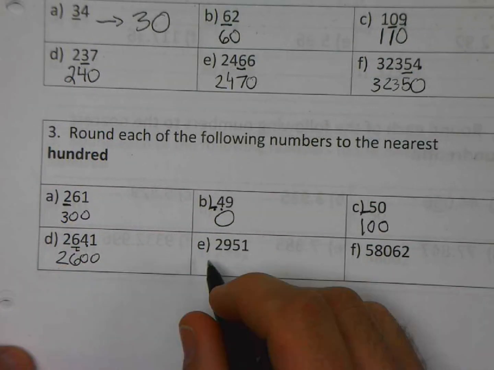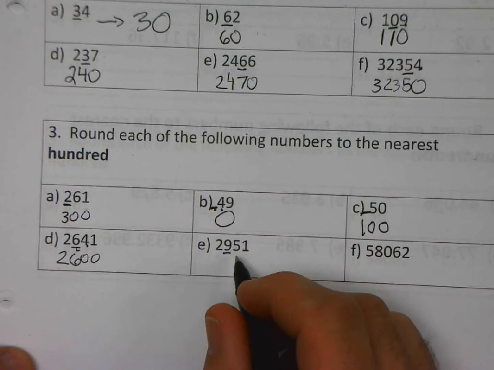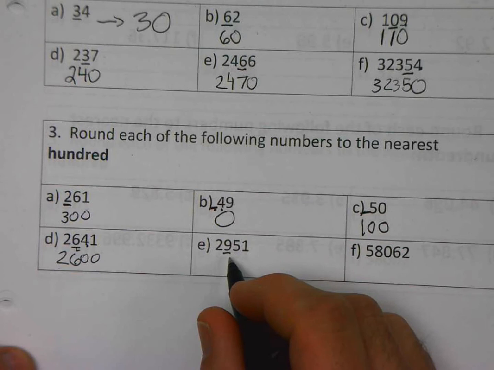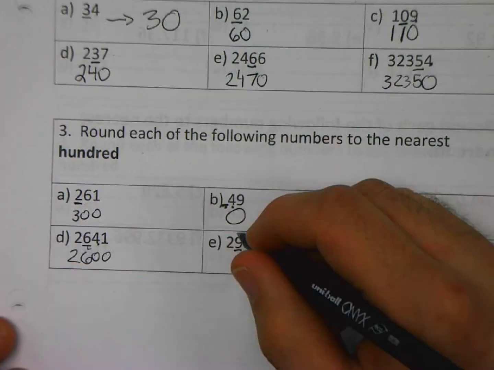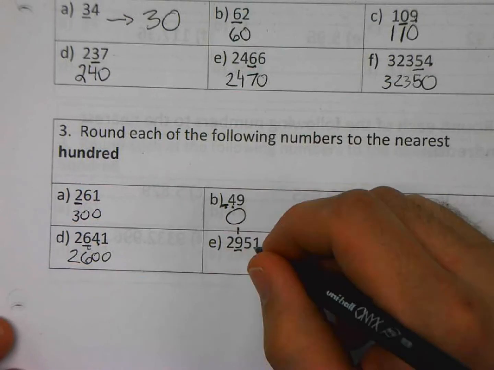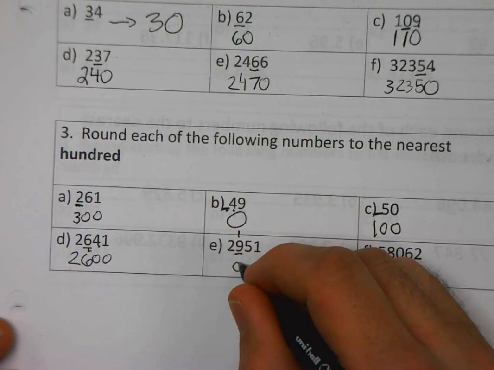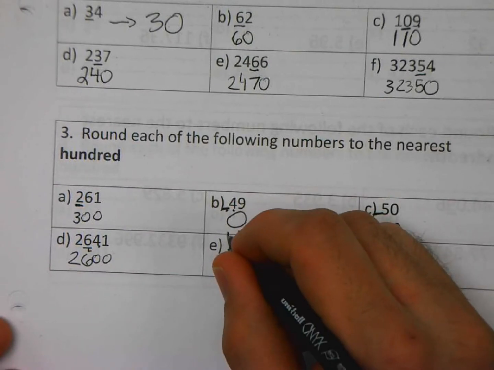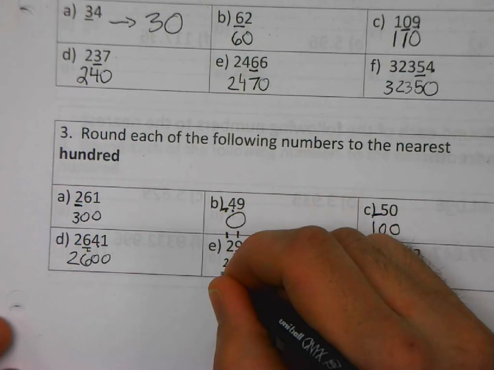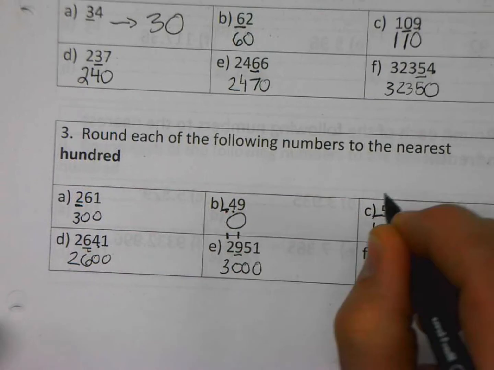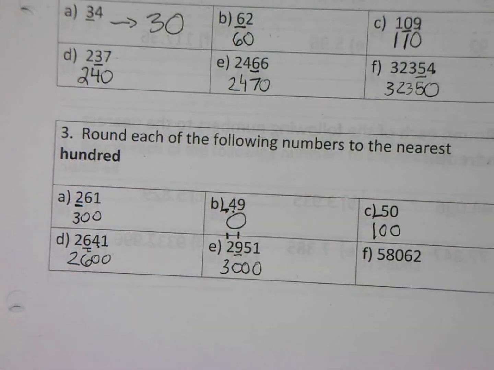I'm going to underline the 9. The number after it is a 5, that means we have to add 1 to the underlined number. So if I add 1 to this, it becomes 10. So I'm going to put a 0, I'm going to carry another 1. I'm going to get 3. I'm going to make everything else a 0. So we've gone from 2,900 to 3,000.